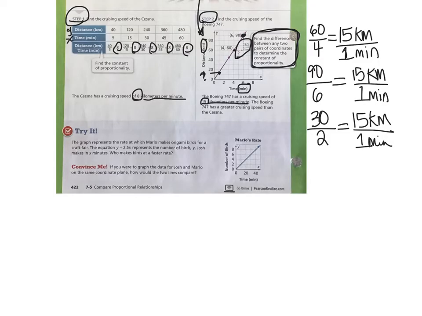Now try the try it problem here at the bottom of the page. One thing that I want to make sure that you remember is that when we talk about proportional relationships, that equation is y equals k times x, where k is that constant of proportionality. Come back and check your answer when you're ready.